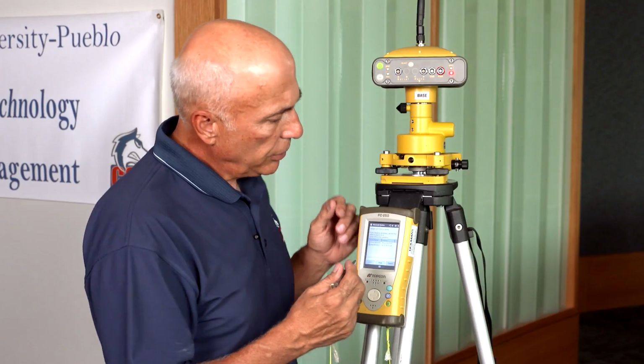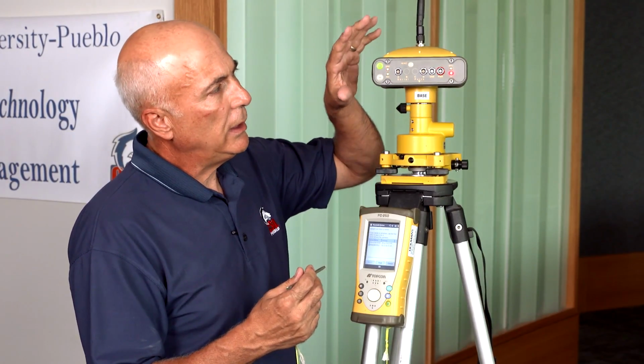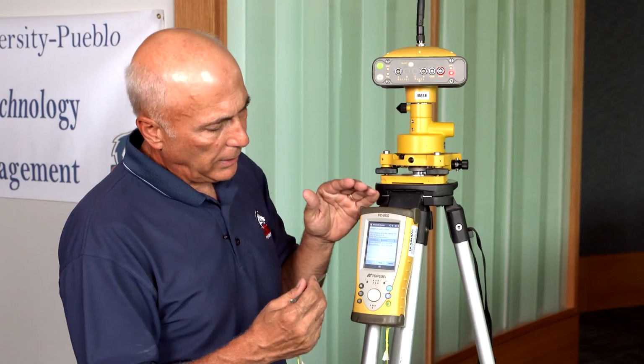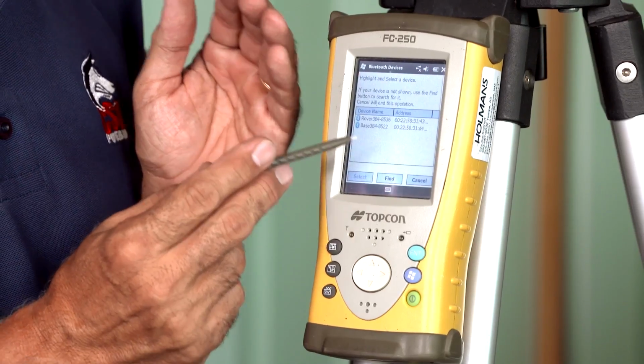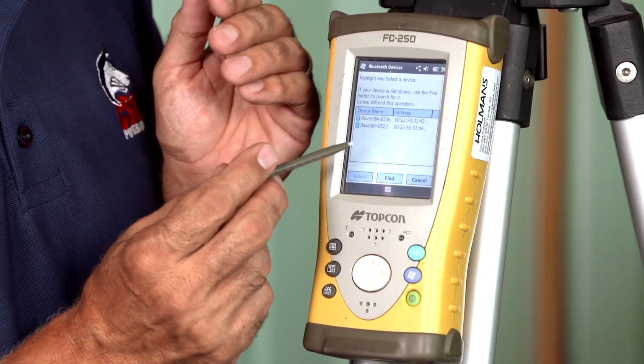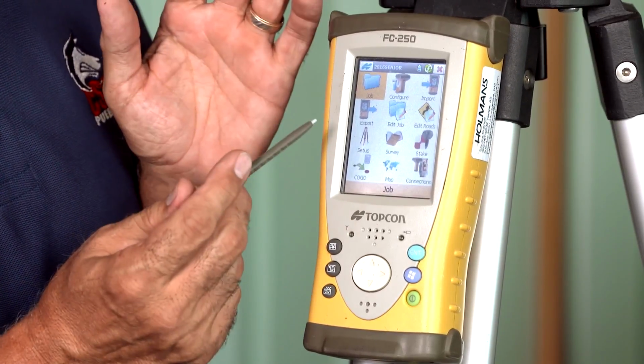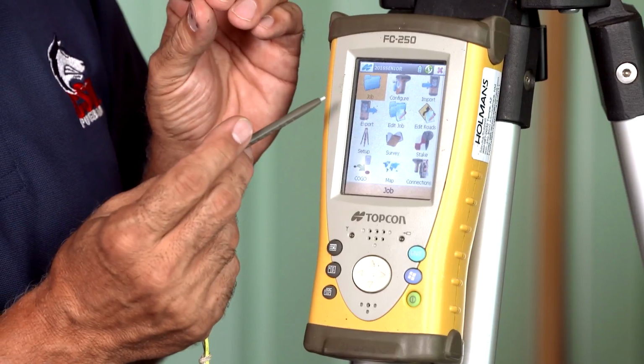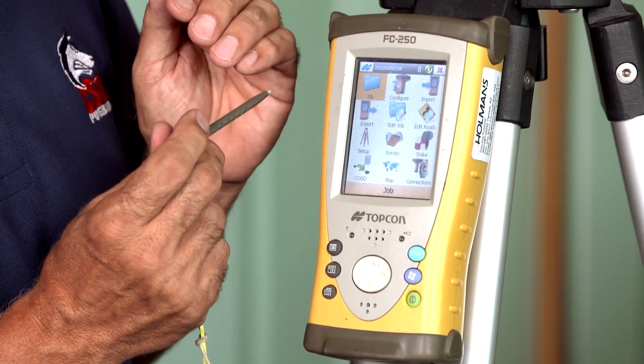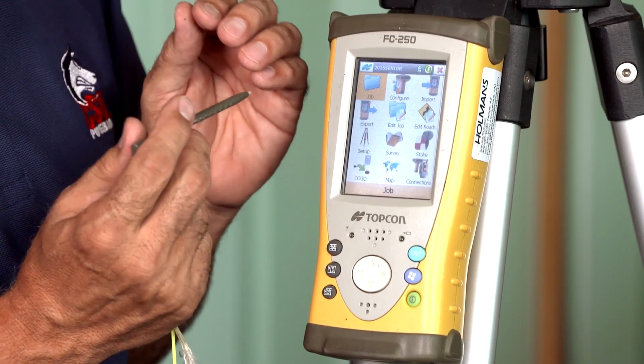And now I'd like to introduce you to the communication between the base unit and the data collector. One of the things that we would initially need to do is set up the job. I have already set up the job so that we can start from this screen right here. One of the things I'm going to do right now is set up the initial configuration.